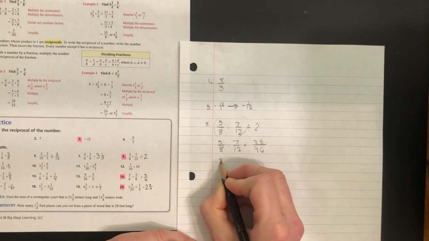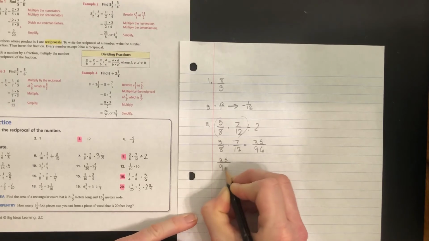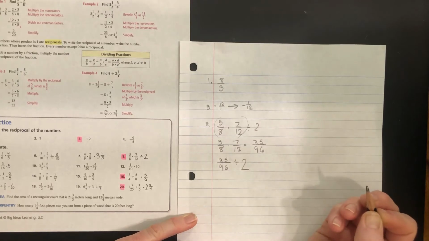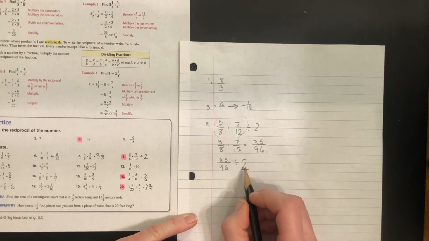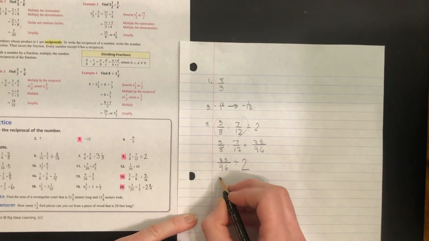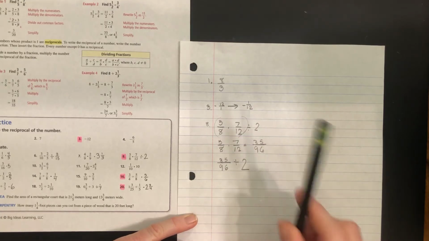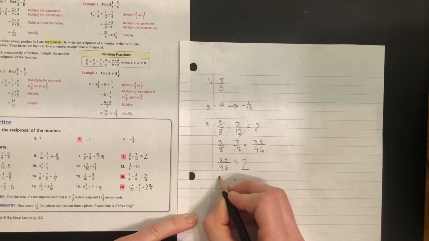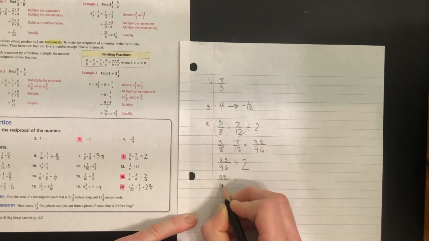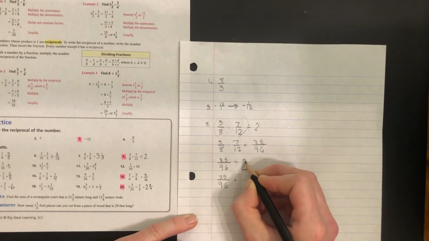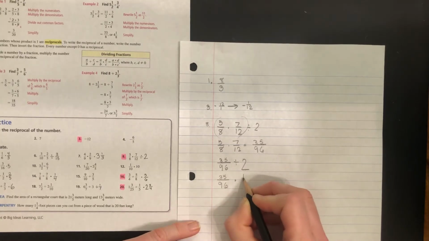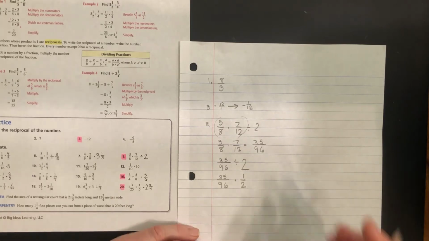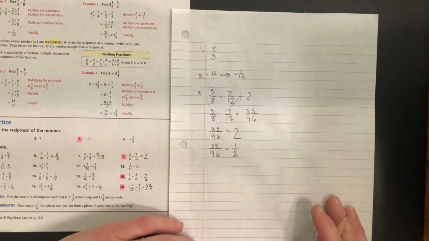So I've got 35/96 divided by 2. In fraction form it would be 2/1. So now let's rewrite it. I'm going to take out a step. If fraction form was 2/1, then the reciprocal would be 1/2. And once again, we cannot cross reduce. It's pretty crazy.